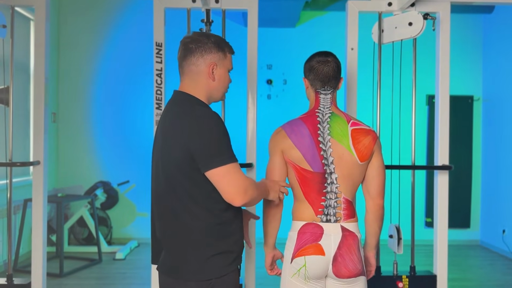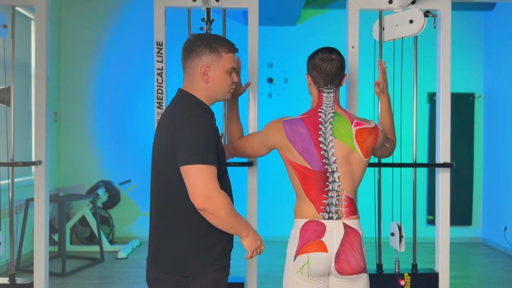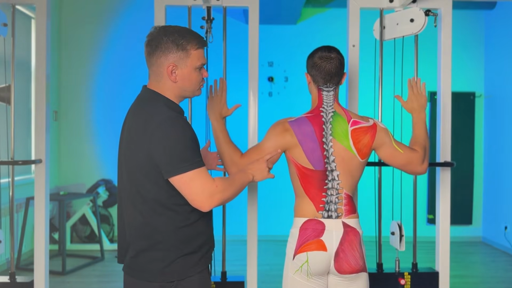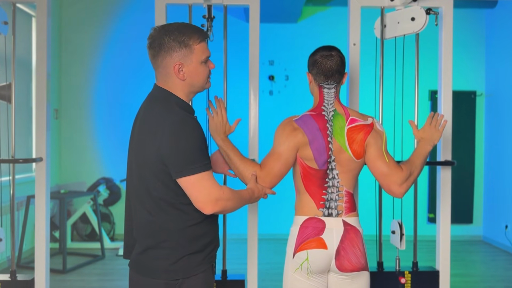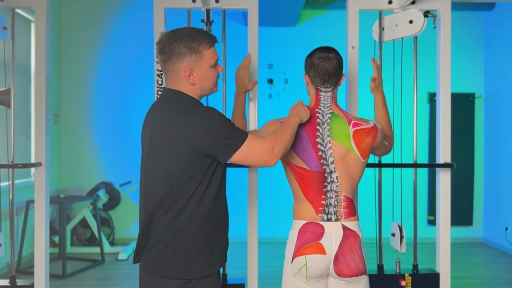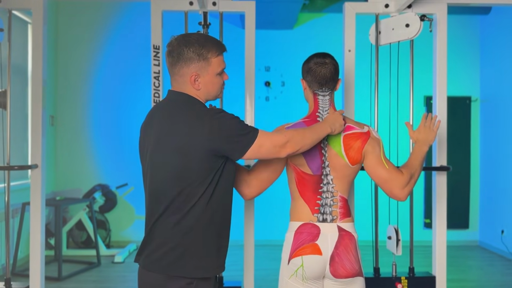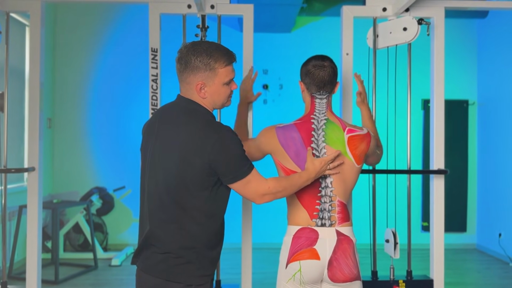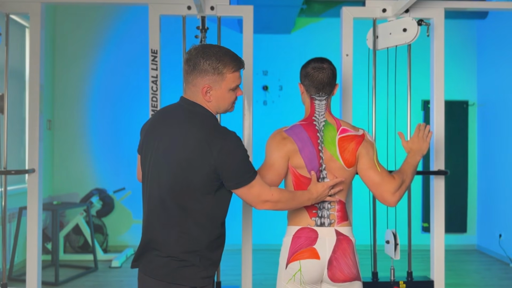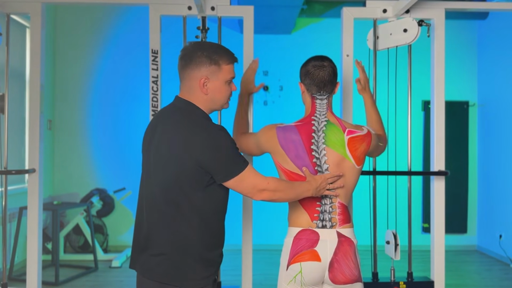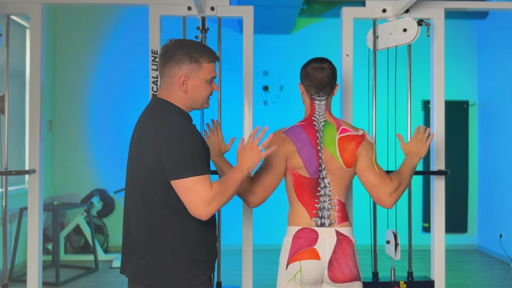Place your hands in front of you, like this, and as you exhale, bring your shoulder blades together and pull your elbows downward. Make sure that the upper part of your trapezius muscle does not tense up. Only the area between the shoulder blades and the lower trapezius, the lower part of the trapezius muscle, should be engaged. Do 15 to 20 repetitions like this.